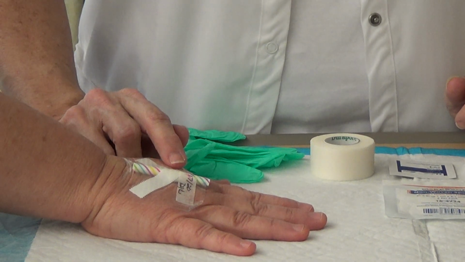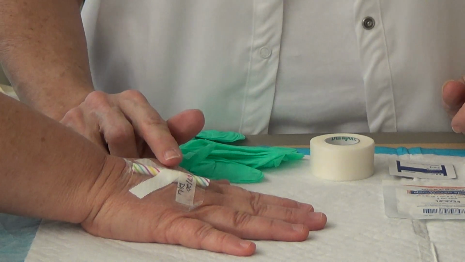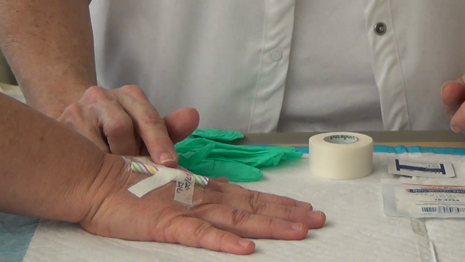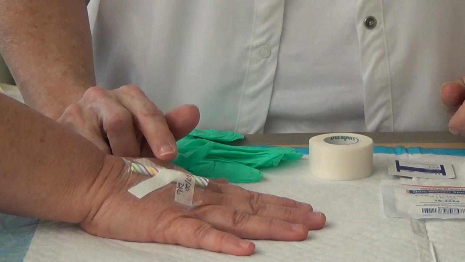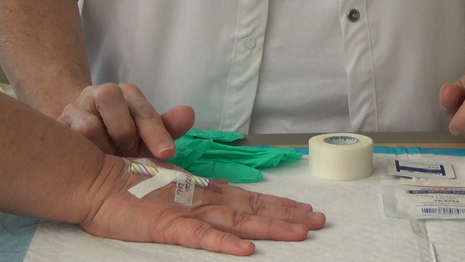Notice also that we have the size of the needle, the date, and the initials of the person that inserted this angiocath. That's very important because according to the Intravenous Nurses Society, they need to be changed every 3 days, or according to hospital policy. So this patient's going to go home. We're going to go ahead and take this out.